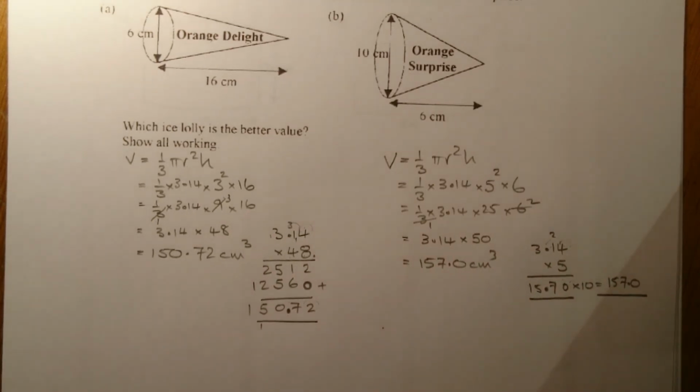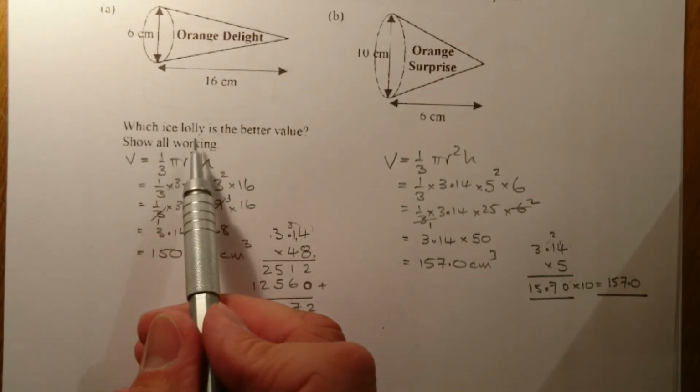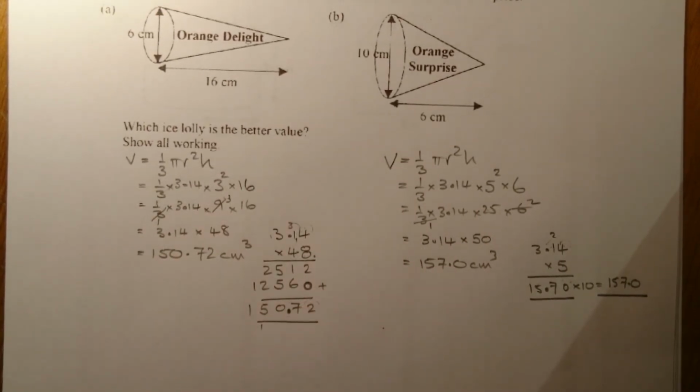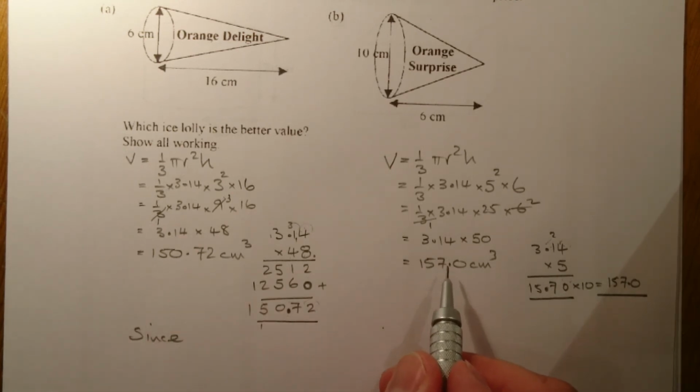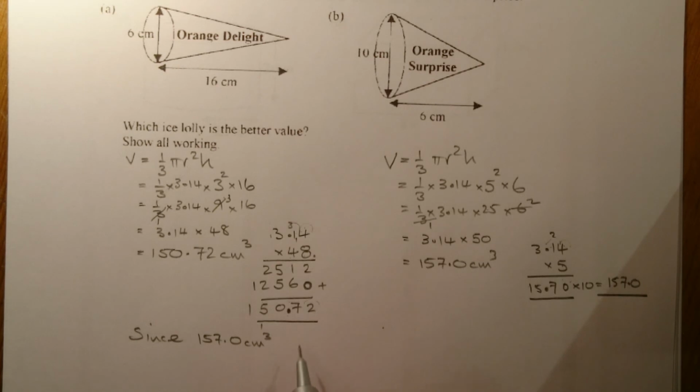Okay. Right, the only thing that's left for me to do is to answer the question, which says which isolate is the better value. Quite a simple statement. We'll say that since, let's see which one's the biggest. This one is the bigger one here. Since 157.0 cubic centimetres is greater than 150.72 cubic centimetres.